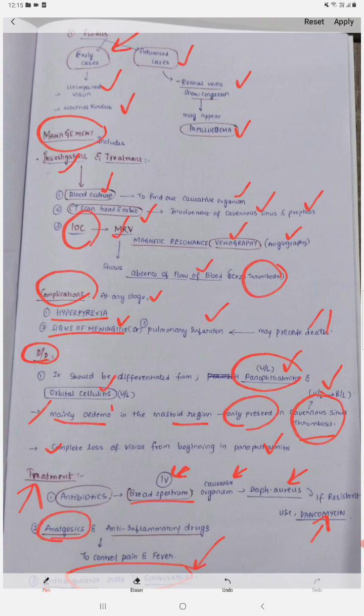Another one is analgesics and anti-inflammatory drugs, which are given for pain relief. You need to control the fever and the pain. So the mainstay of the treatment is antibiotics, analgesics and anti-inflammatory drugs. At last, you have to remember two points in cavernous sinus thrombosis. What is the pathognomonic sign? The mastoid edema. Mastoid edema is very important, the pathognomonic sign of cavernous sinus thrombosis. Another feature is that complications may develop, and you have to give treatment. The investigation of choice is magnetic resonance venography.